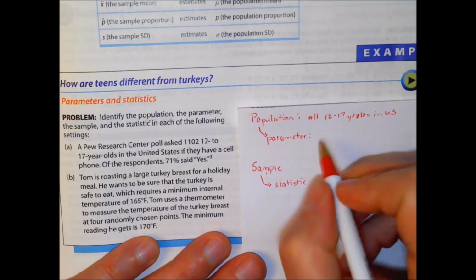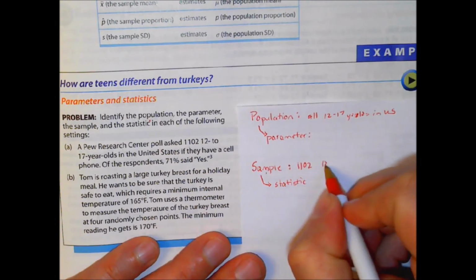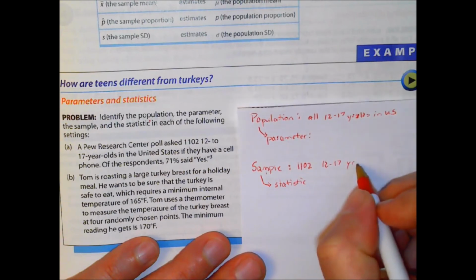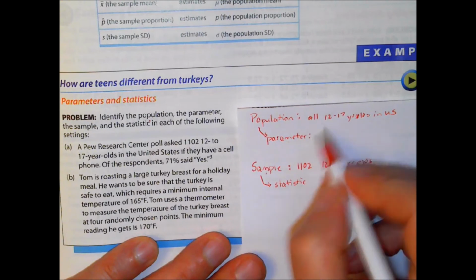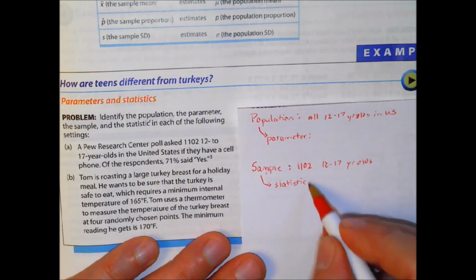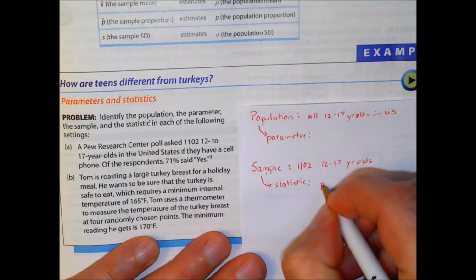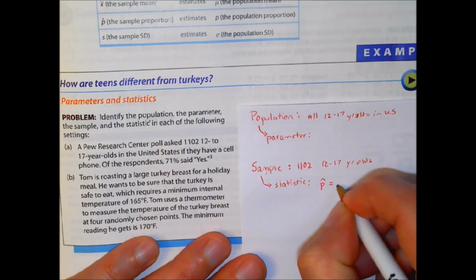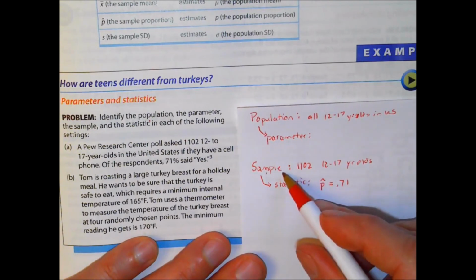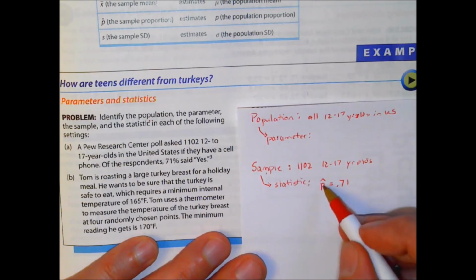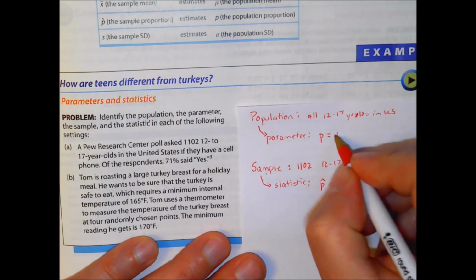Now what do we want to find out about the whole population, and what did we find out from our sample? From our sample we found out that the proportion of those that had cell phones was 71%. Since it's a sample, the statistic is p hat, and we want to know what p is, which is the true proportion of those with cell phones.